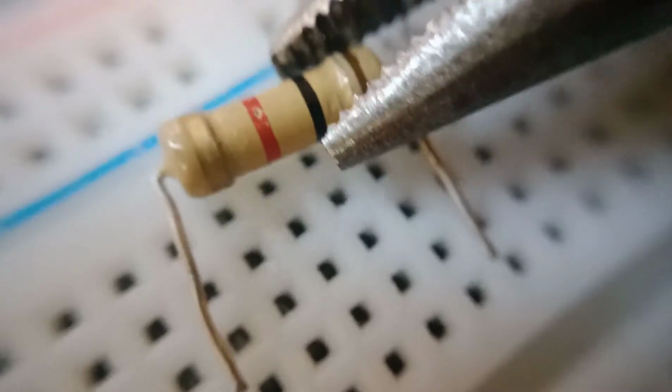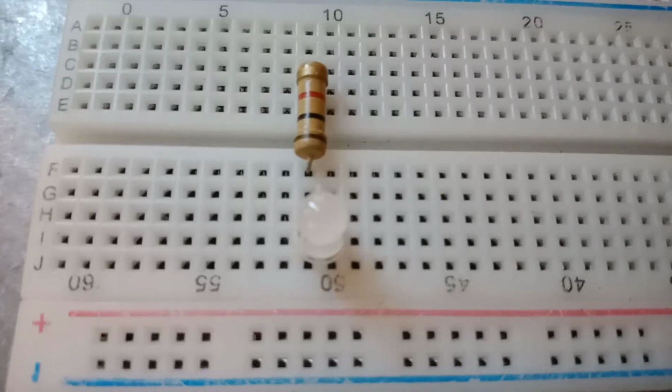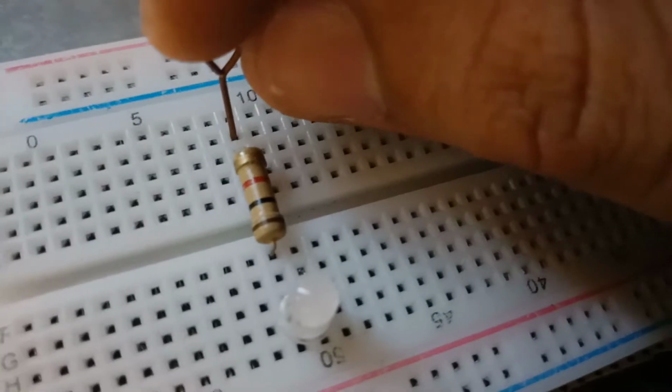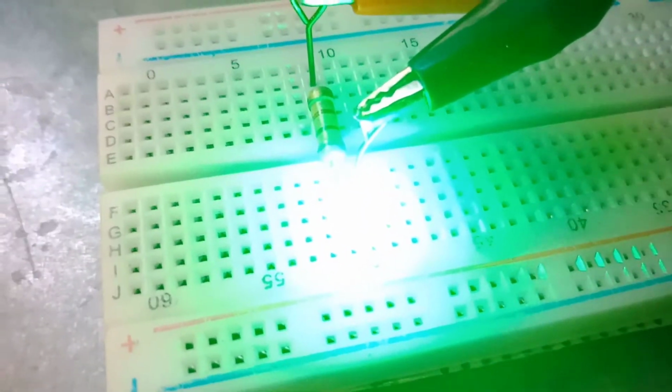So now that you know all four of them, let's just test them and see if they satisfy their basic functionality. So let's start off with the resistor. We will use this resistor to limit the current flow towards an LED. First we will plug this LED in the breadboard. Now let's connect the resistor to its positive terminal, and now let's add headers for the alligator clips. Now let's connect the power supply, and as you can see the LED is glowing.